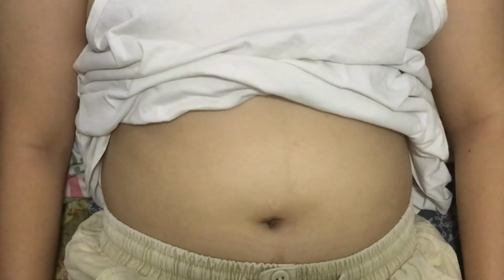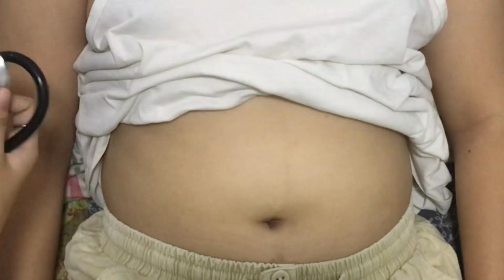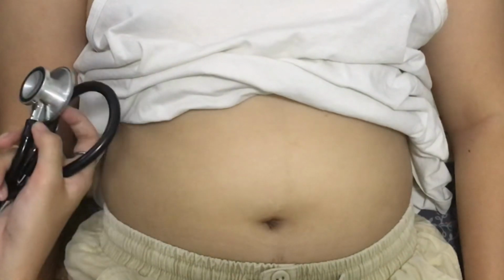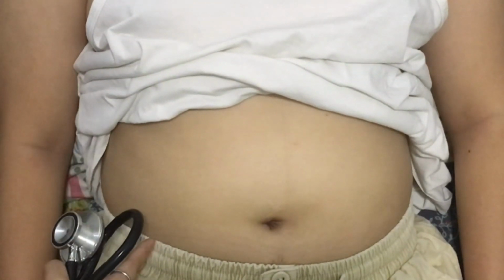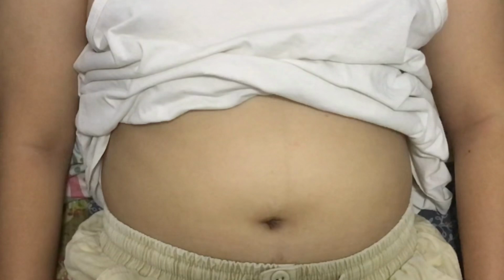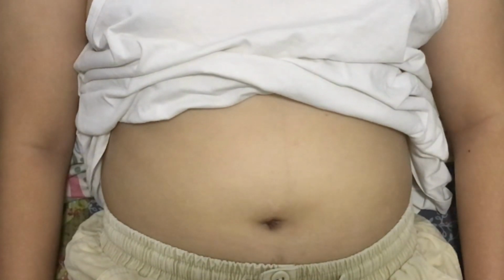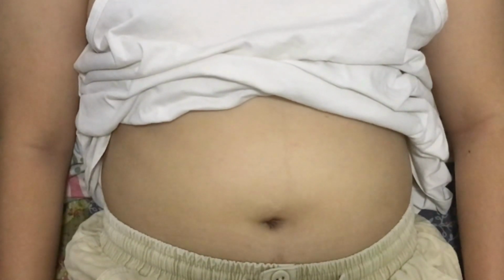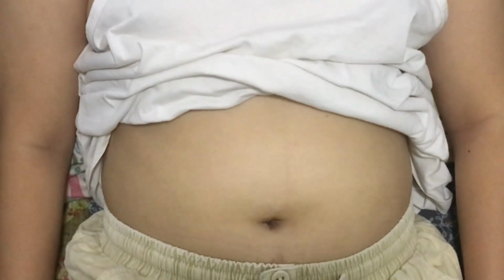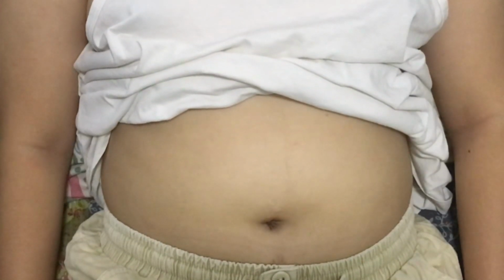So now we're going to listen to the bowel sounds, and I'm going to listen with the diaphragm of the stethoscope. And I'm going to start in the right lower quadrant clockwise, and I'm going to listen to all 4 quadrants. You should hear 5 to 30 sounds per minute, and if you don't hear any bowel sounds, you need to listen for 5 full minutes. And you need to note whether these are normal, or they are hyperactive or hypoactive.